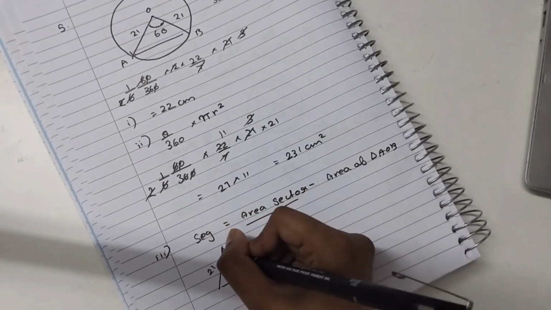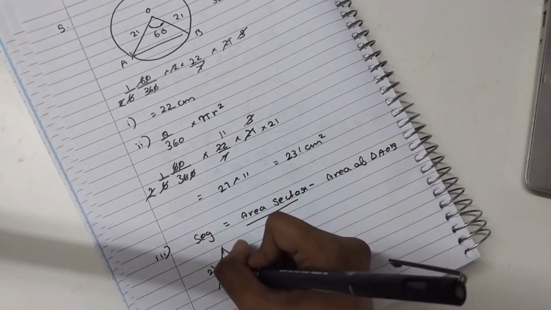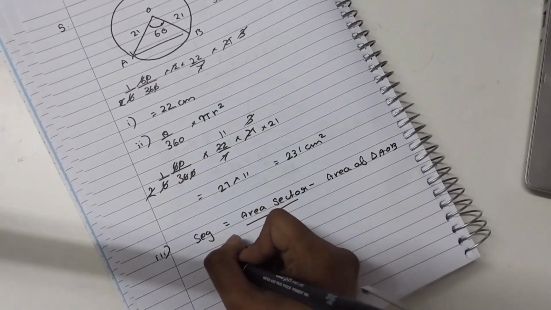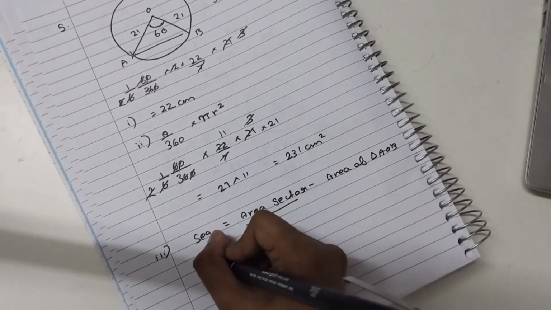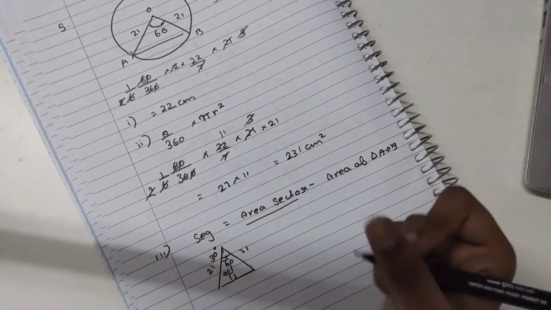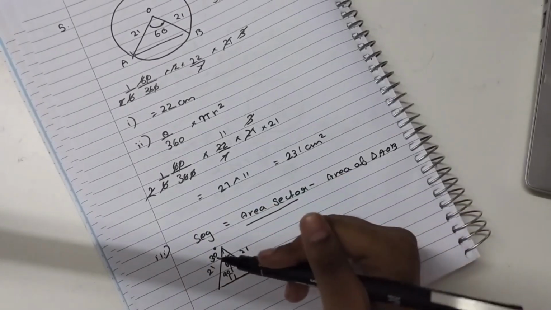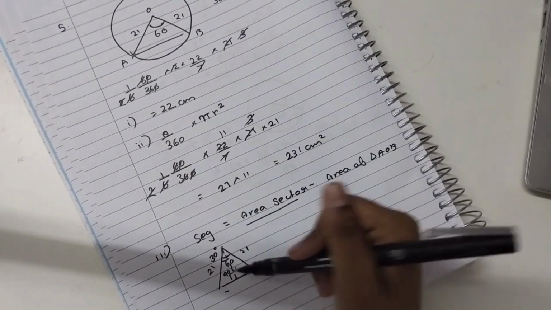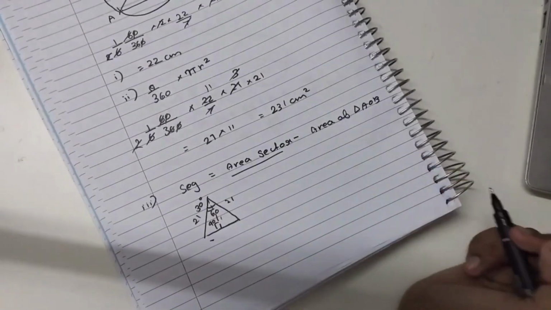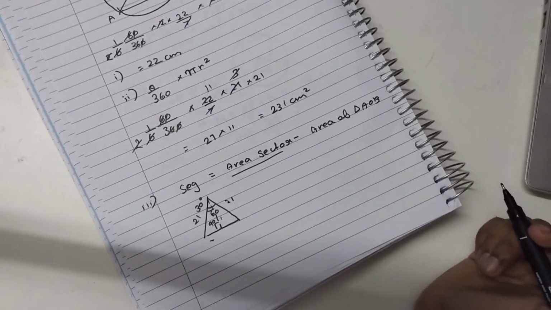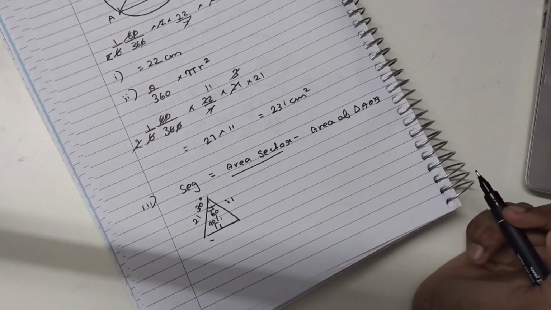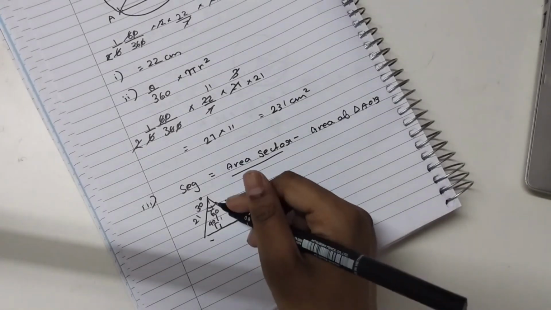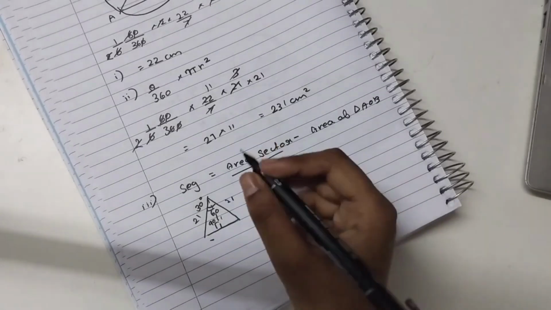So we're going to draw a perpendicular line. So this part will equal 90 degrees and this half of the angle would equal 30 degrees. So we need to find the value of the base and the height of the triangle. So we're going to use the trigonometric identities in order to find the opposite side and the height of the triangle.